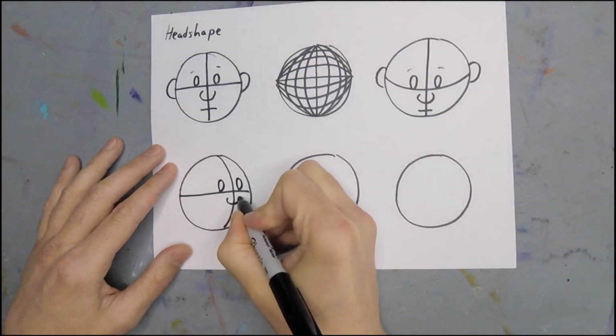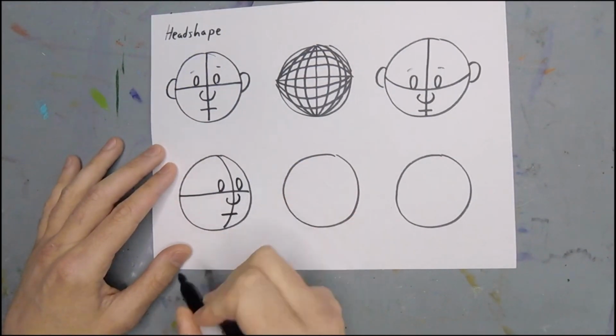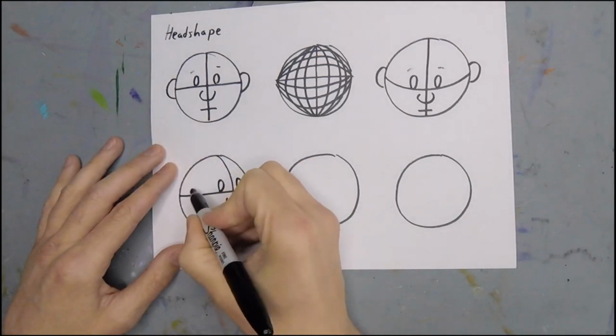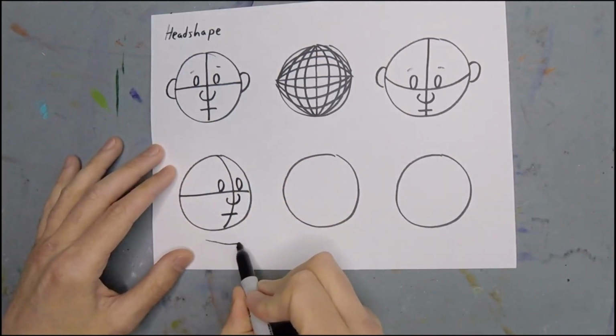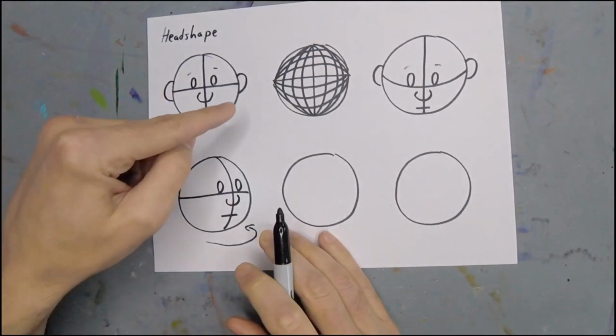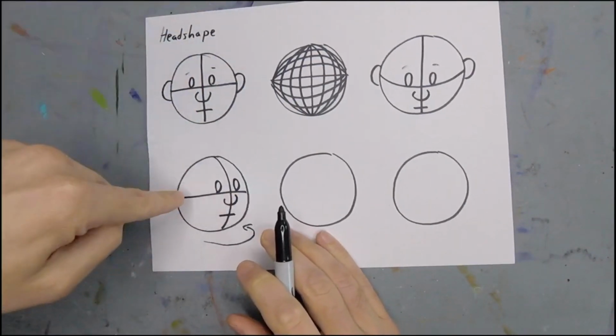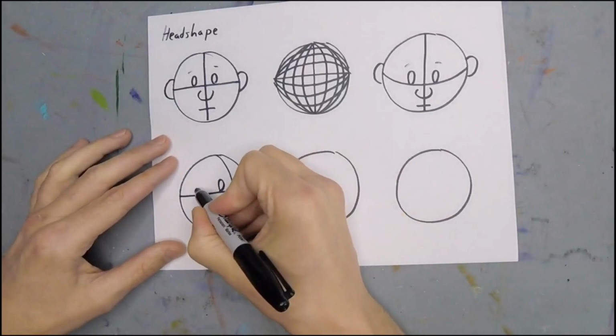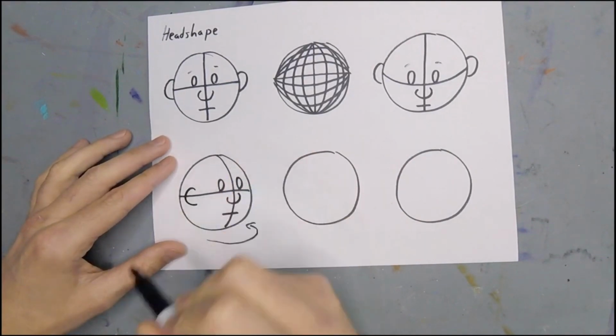The nose goes here like this, and then the mouth goes here, right? And then your ears are in the middle. Now, if you keep in mind, you're kind of turning the ball that way, right? So this ear is going to come at you a little bit, and this ear is going to go behind it. Does that make sense? I hope it does.